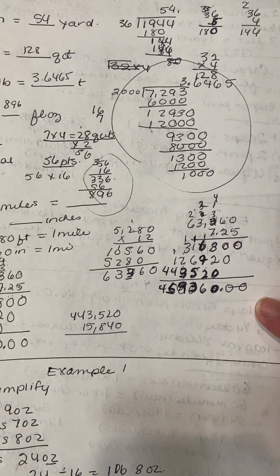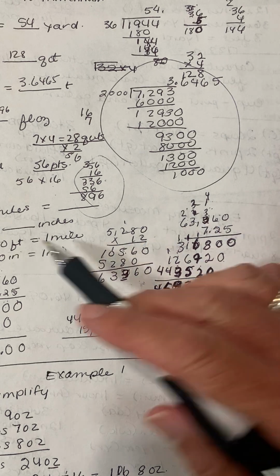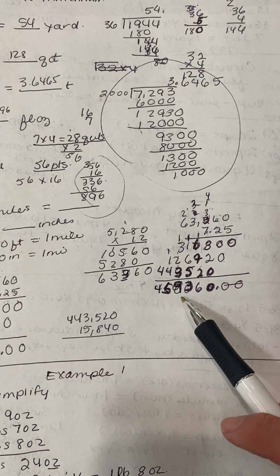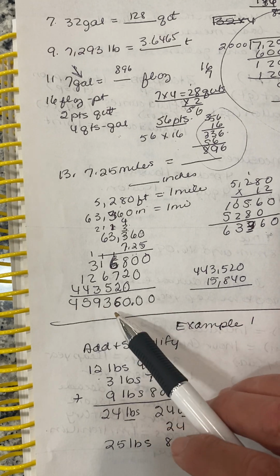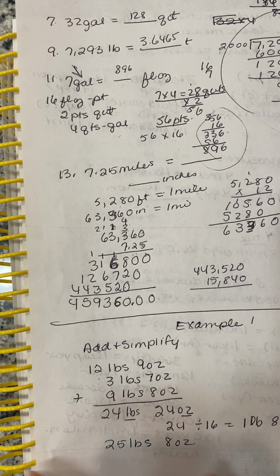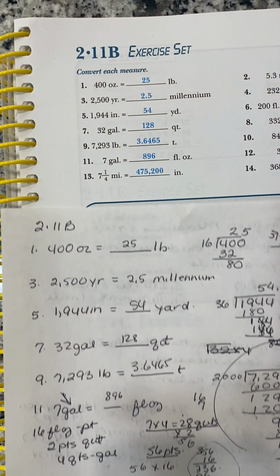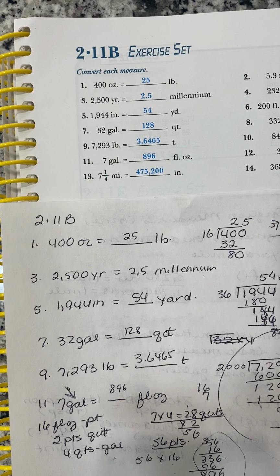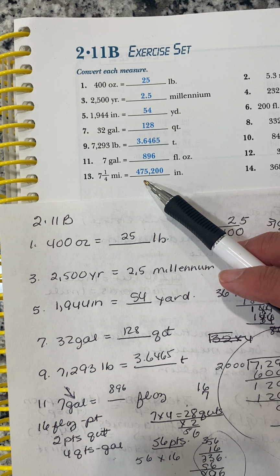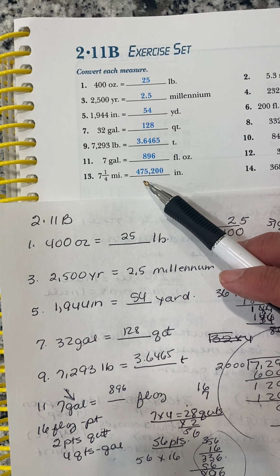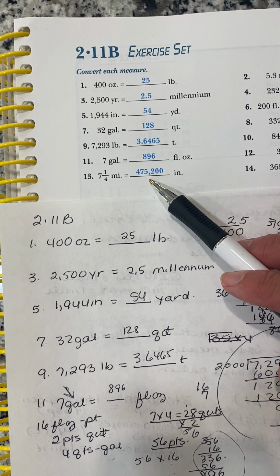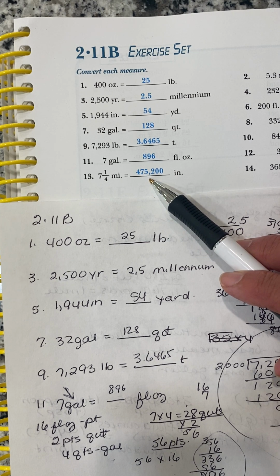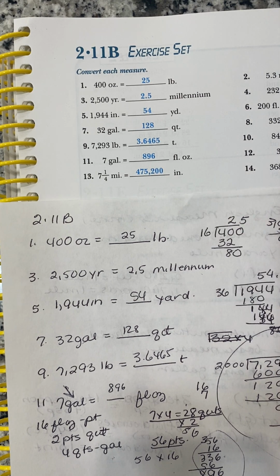Then 63,360 times 7.25, and I got 459,360. Anyway, it is 459,360. So let's see if I got that right. Let's see. 475. Let's see. All right. Forget that problem. I think I got that one wrong.